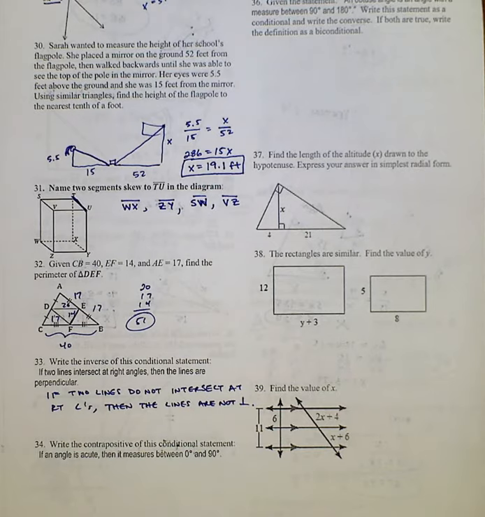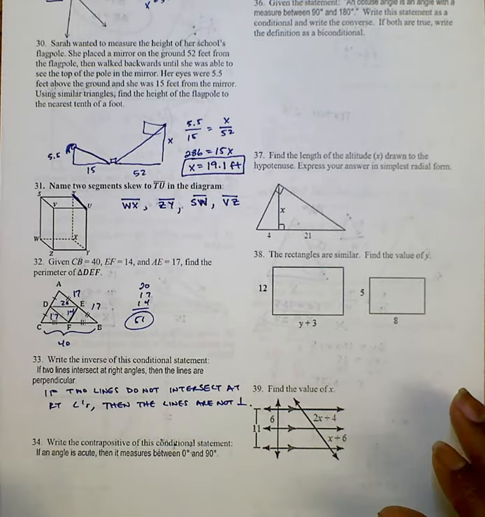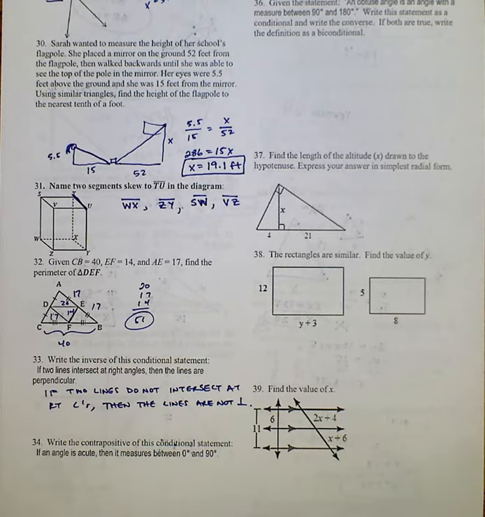So again, as you're looking through this study guide, you say, hey, they had a question about inverses. Maybe I should know about contrapositives. Maybe I should revisit converses. What's a conditional statement? What's a biconditional? Okay. Number 34 says, write the contrapositive of this conditional statement. If an angle is acute, then it measures between 0 and 90 degrees.